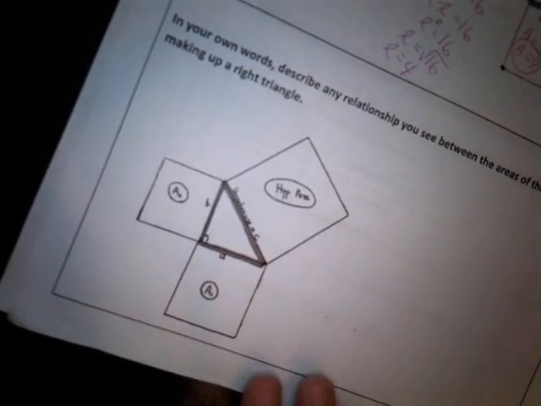But that is also one way to do it. Okay, so now we're coming to the part where you, in your own words, describe any relationship you see between the areas of the three squares. So what is the relationship we see?